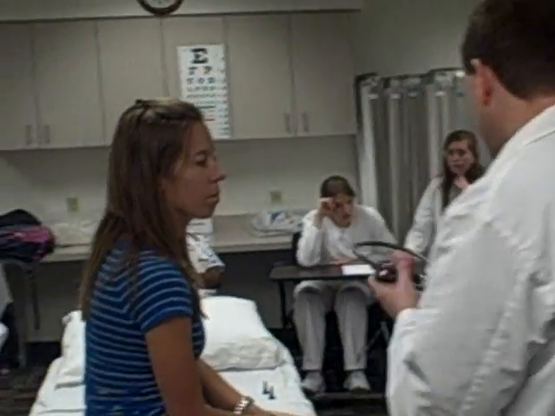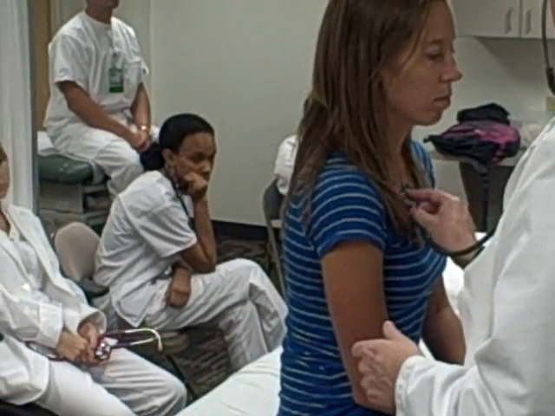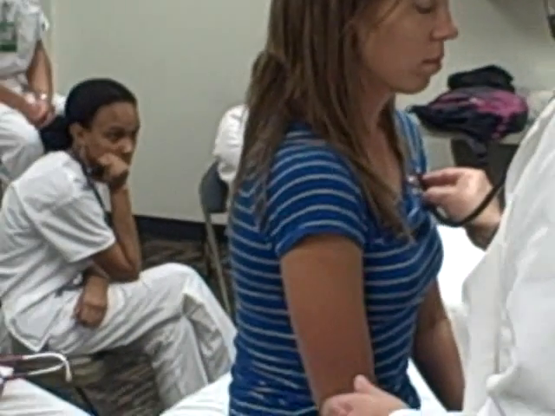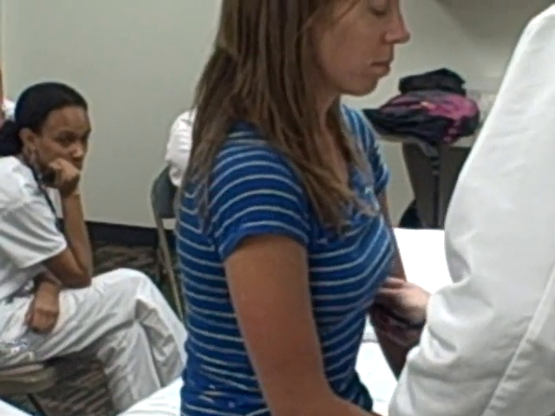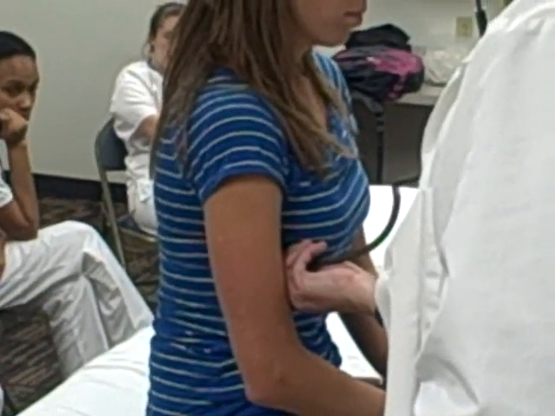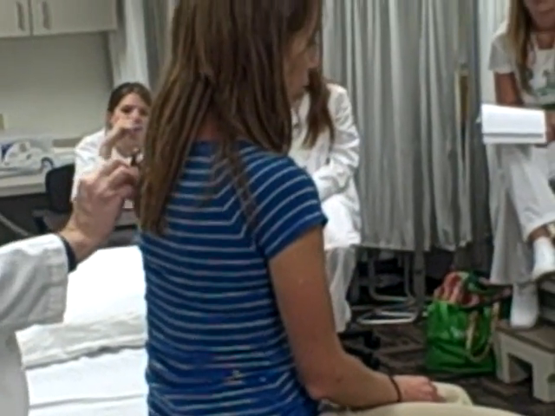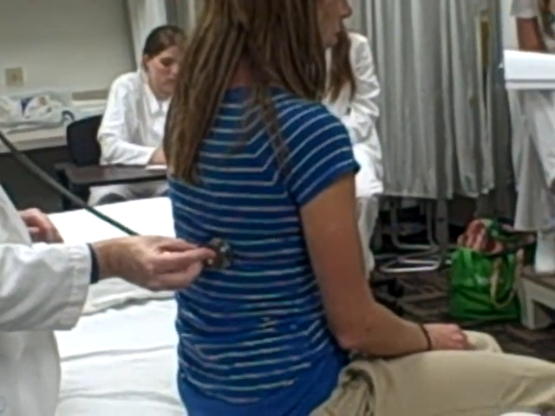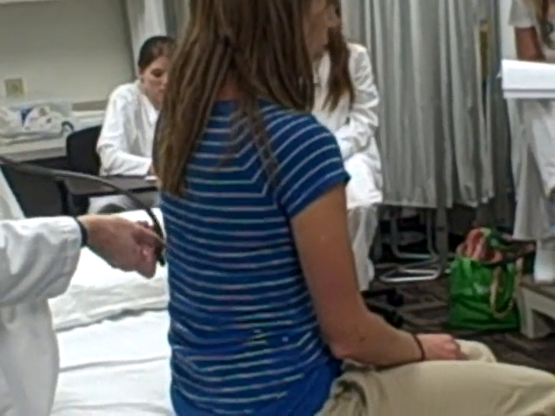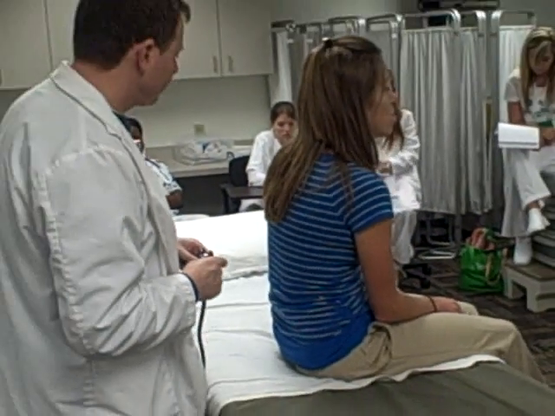And then I'm going to do auscultation with the diaphragm for breath sounds. Take deep breaths in and out. Deep breaths in and out. Okay, lungs are clear bilaterally. It's mostly vesicular sounds in the lower fields.